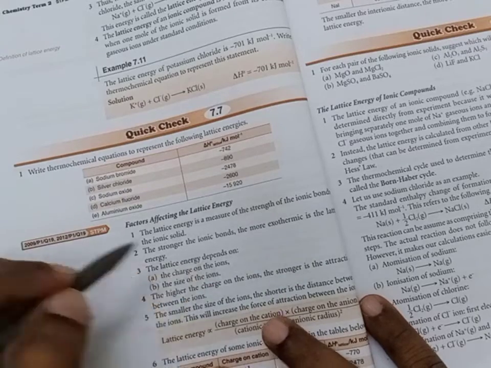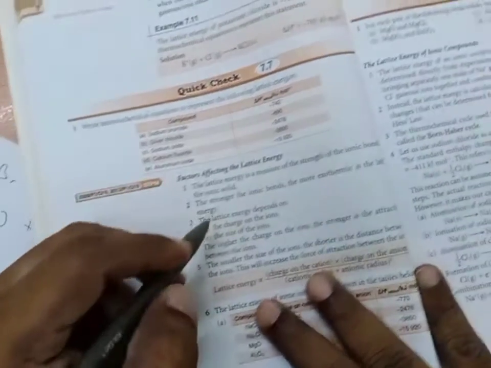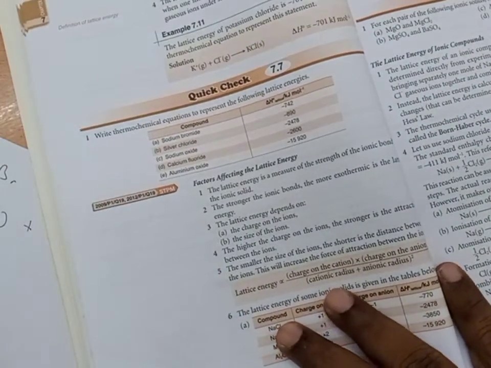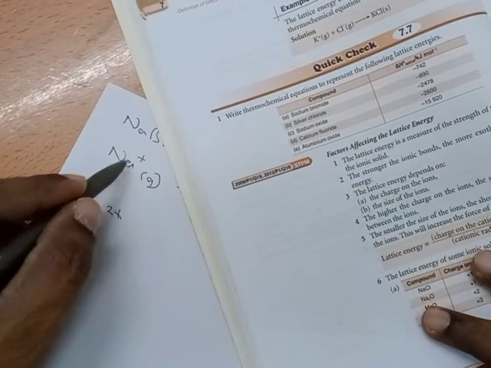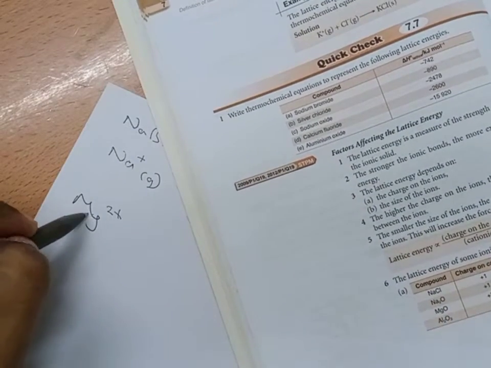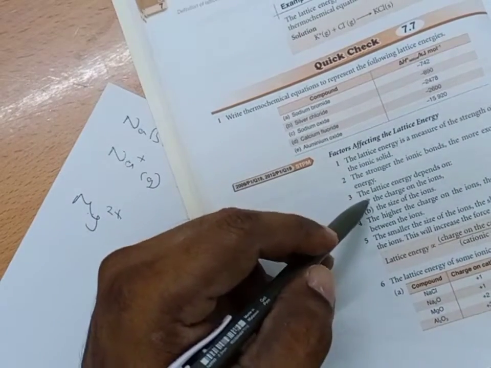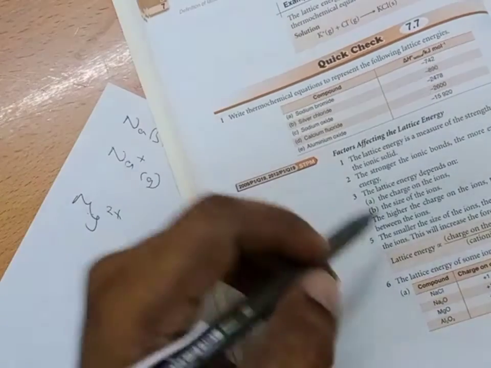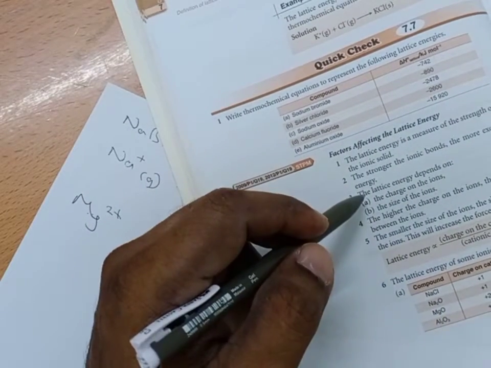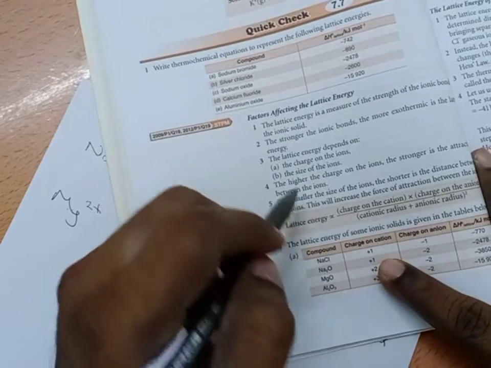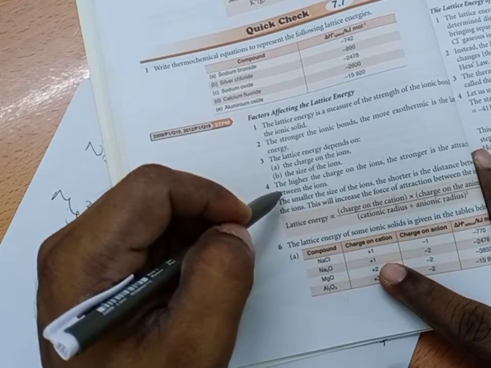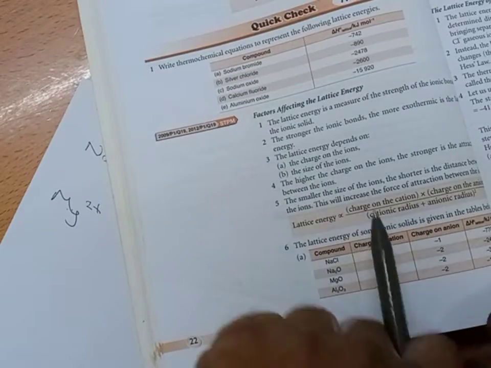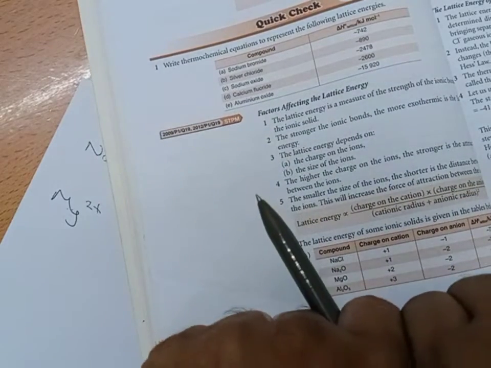Okay, lattice energy depends on what? The charge of the ions. So when you compare Na+ and Mg2+, obviously Mg2+ has a higher charge. And then another one is the size of the ion. So these are the two things. Actually I've done it before. The higher the charge of the ions, the stronger the attraction between the ions holding them together. Okay, how easily they stick together is what makes it strong.